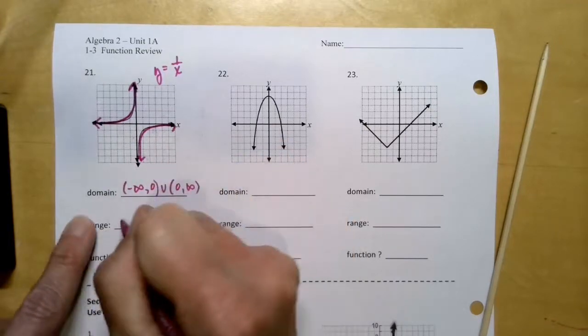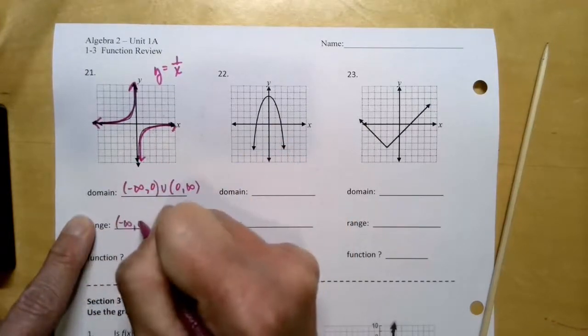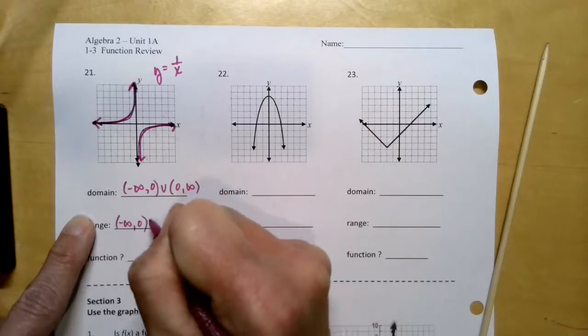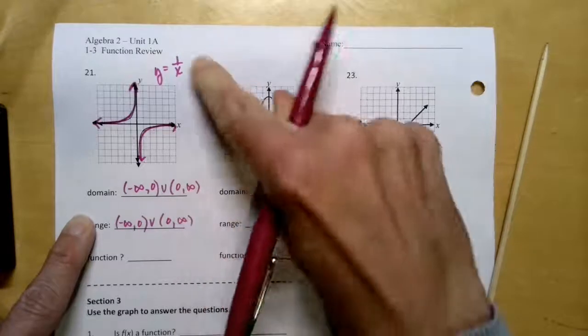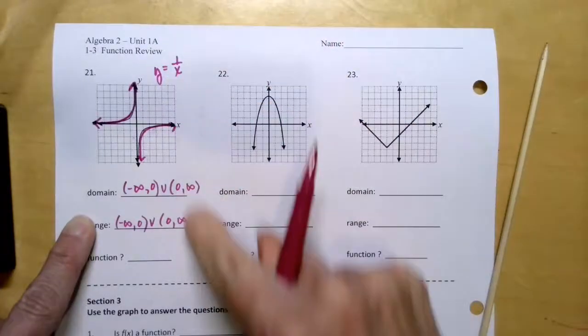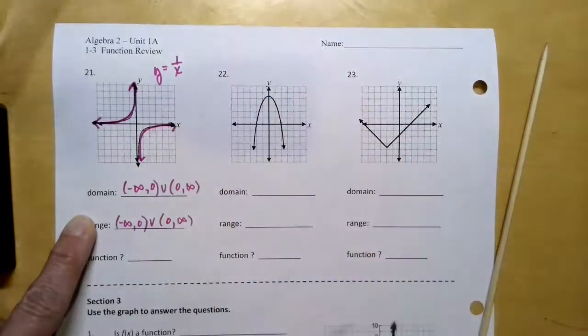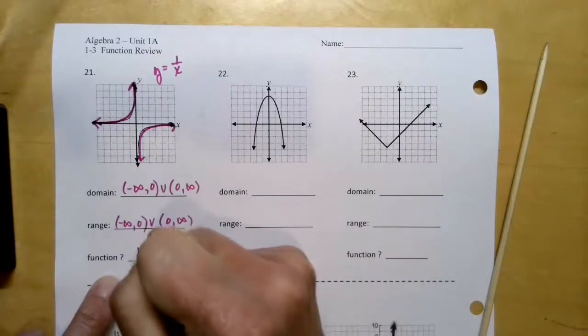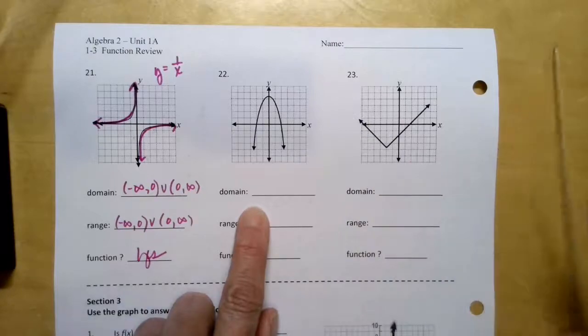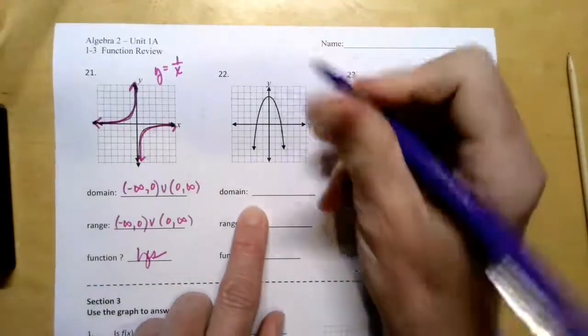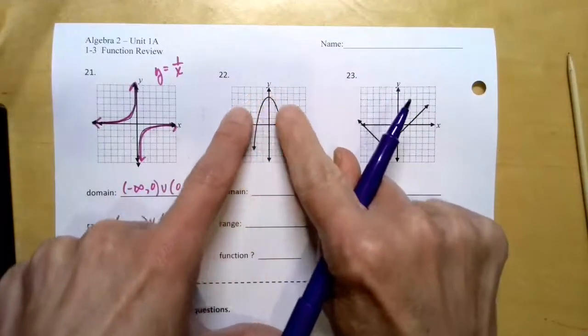Guess what? Our range is going to be the same kind of story. Because if I can't ever put 0 in, I'm never getting 0 out. There's no way I'm ever going to have 0 as an output when I look at this equation. And is it a function? Yes.